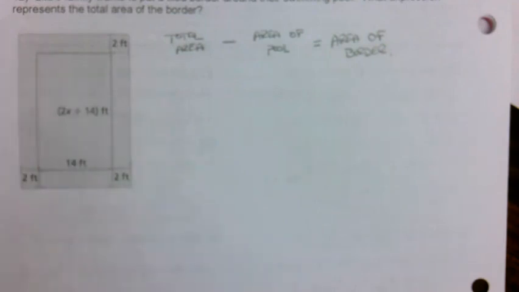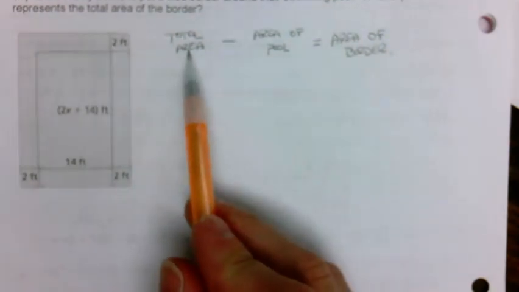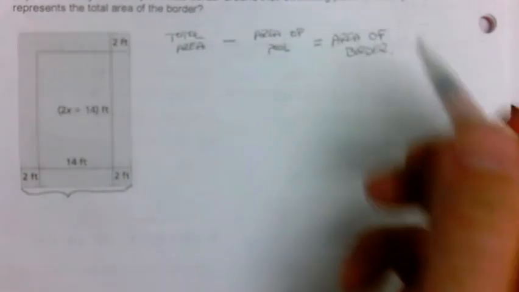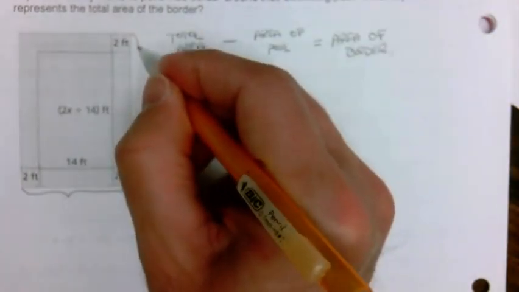Okay, so let's see how we can figure out the areas of the total shape and the pool. Both of those are in the shape of a rectangle, and to find the area of a rectangle, remember that you need to do the base times the height. So if I want to figure out the total area, I have to figure out how much is this total base, which goes from this corner to this corner, and how much is the total height, which goes from this corner down to this corner here.